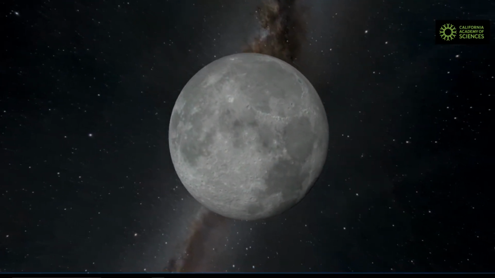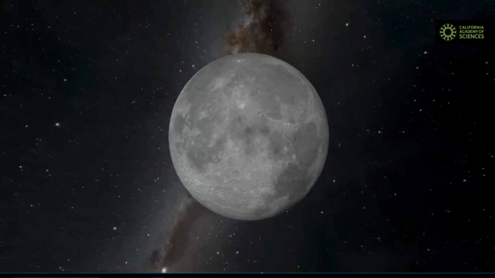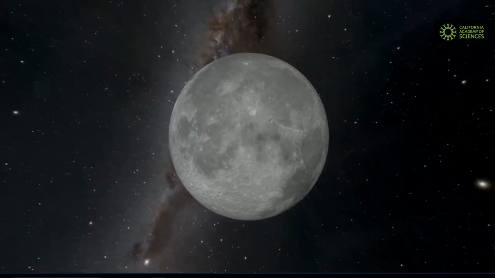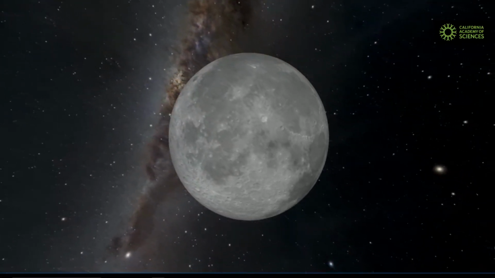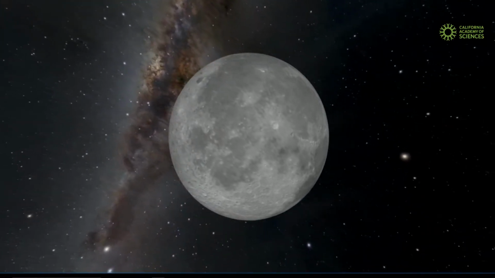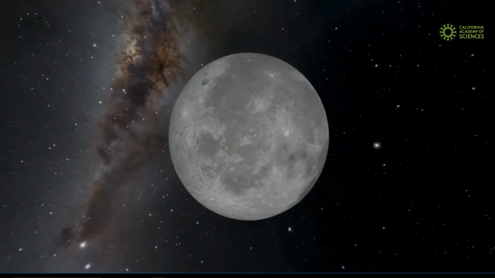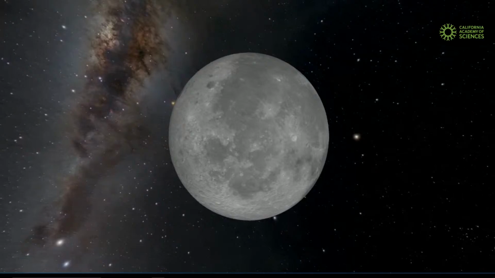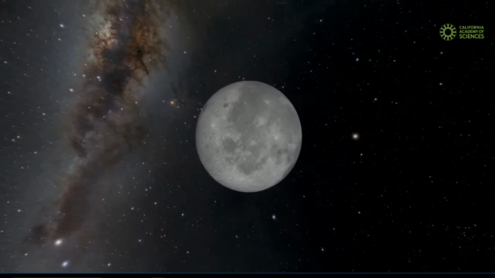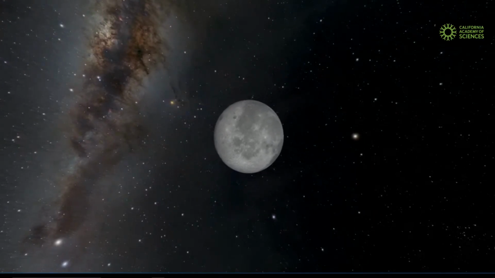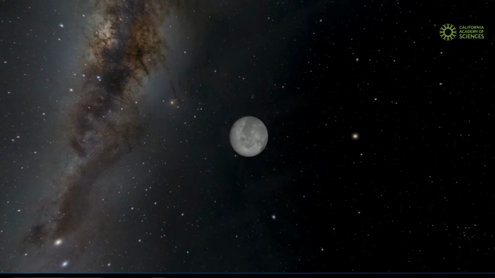Now, it took those Apollo astronauts about 3 days to get here, but it takes something else a lot less time to reach the moon. That something else is light, or radio waves. They both travel at the same speed, 186,000 miles per second. And to get from the Earth to the moon at the speed of light would take only about 1.5 seconds, which is a lot faster than 3 days.